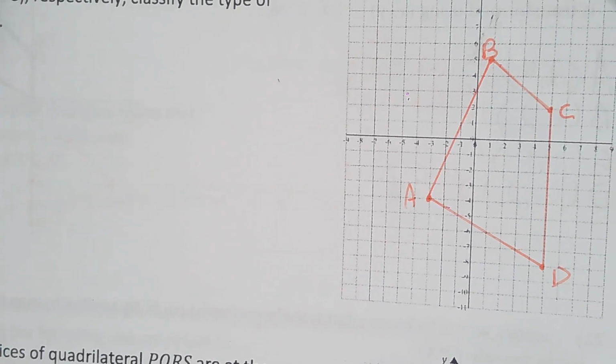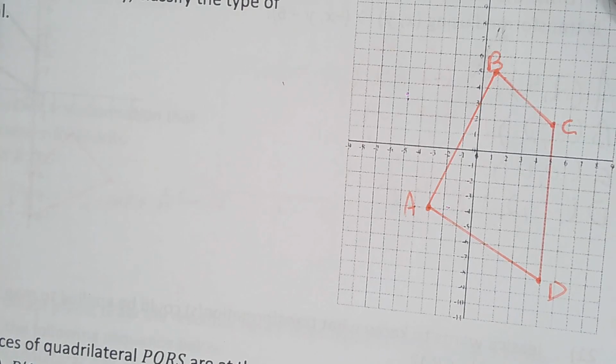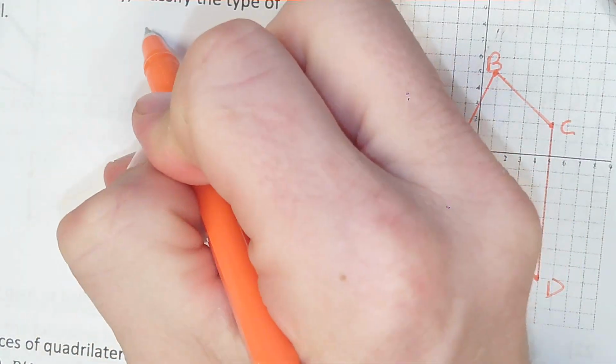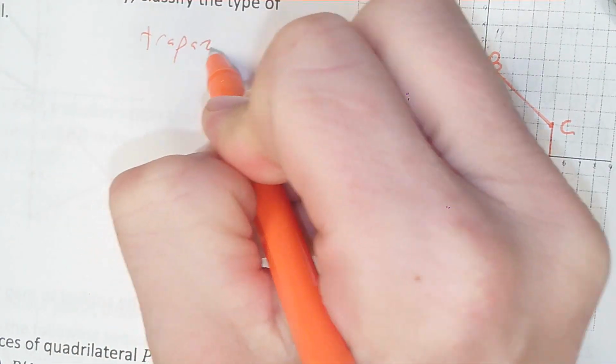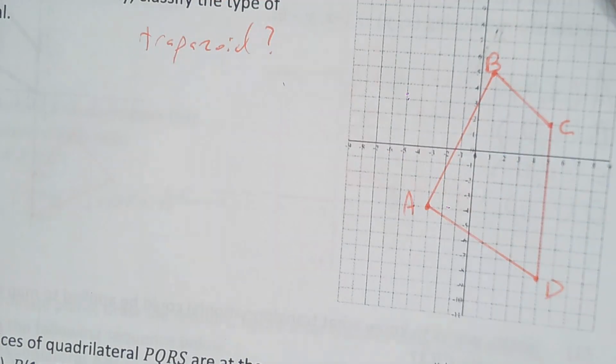It looks like I have 2 parallel lines here, and then this thing's going up and down, and this thing's kind of going side to side. So it looks like I have a trapezoid. I'm gonna guess a trapezoid, but I gotta prove it.